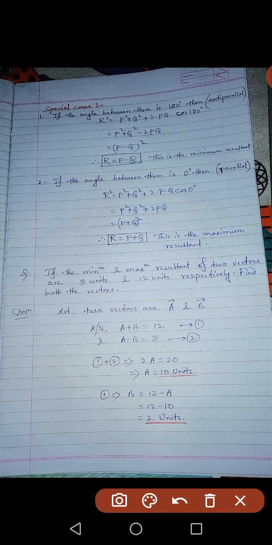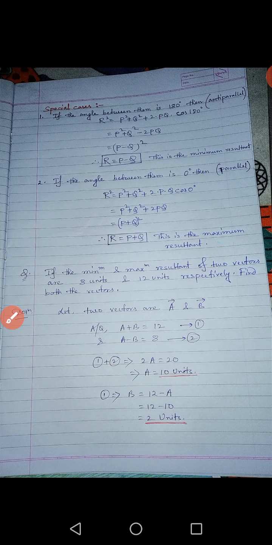For parallel vectors, in place of cos theta we substitute cos 0, which is 1, so we get 2PQ. It gives us P plus Q whole square, so R is P plus Q. This is the maximum resultant. That means if we have two vectors P and Q, the minimum resultant is P minus Q, the smaller subtracted from the larger, with Q being the smaller one, and for the maximum resultant they are added, P plus Q.